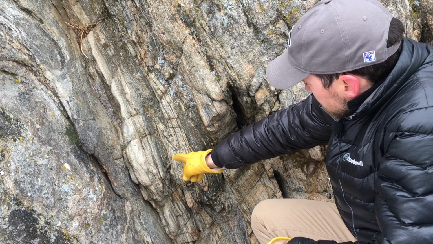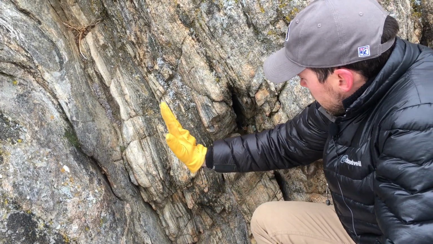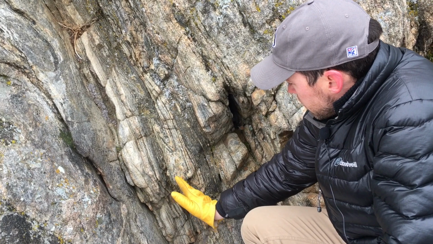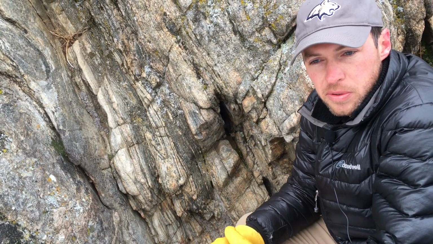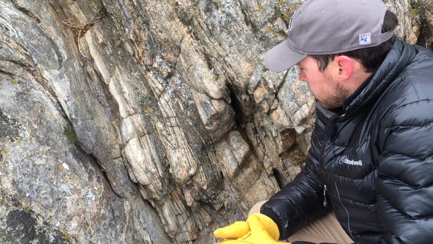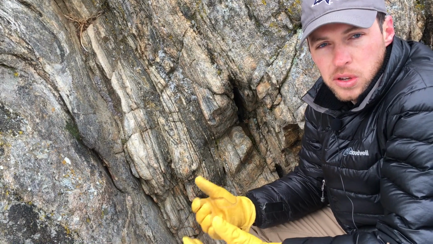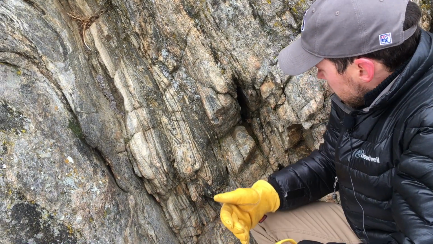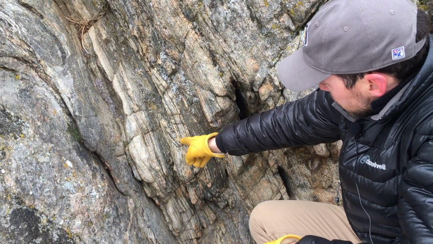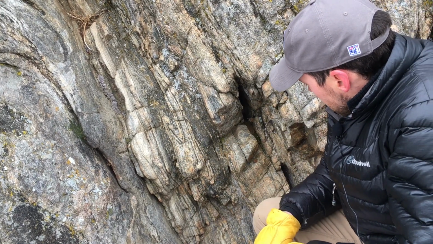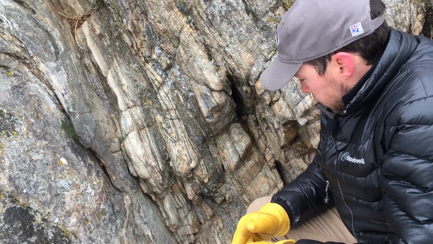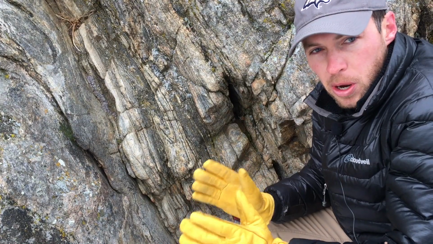That foliation was then refolded, and then the axial plane becomes the orientation of the second foliation. So that would be, in this case, foliation S2. We have this tight folding, and in some places the limbs of the folds are actually isoclinal, meaning they are parallel to each other.